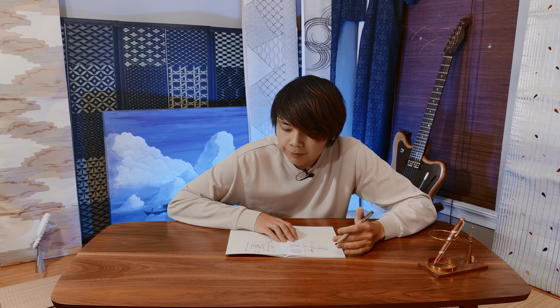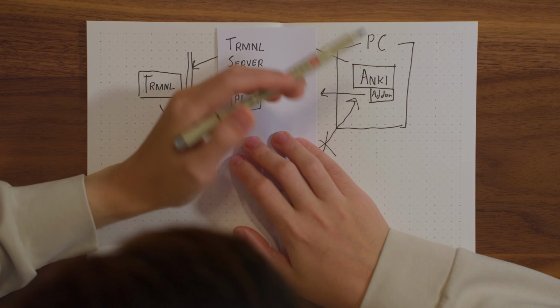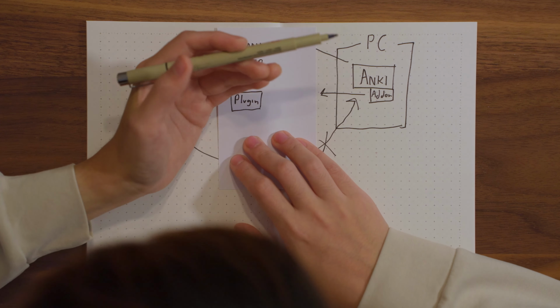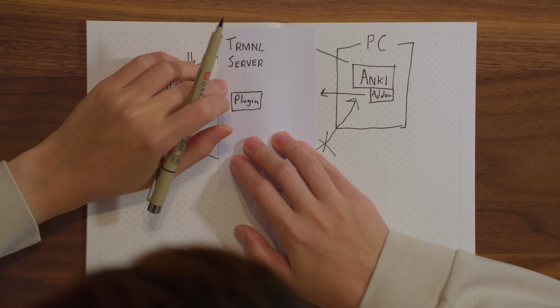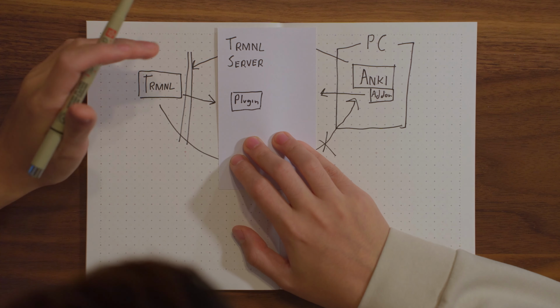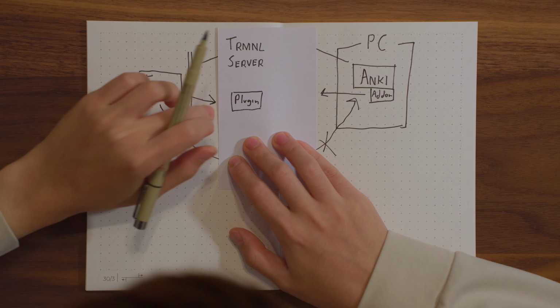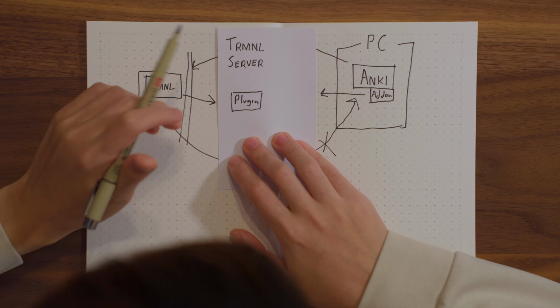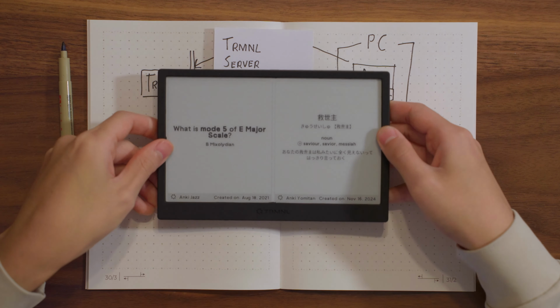So now what we have is that we have Anki on our PC, and we have an add-on that's at some interval, you could set it to like every 15 minutes, will send data to a server. And this server will store the data, and using the plugin, it will transform the data into an image and wait for the terminal device to ask it for the image. And then the server can finally send the image back to terminal, and terminal can display it. And when it's all said and done, it looks something like this.